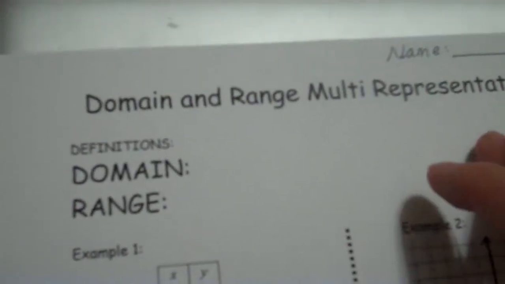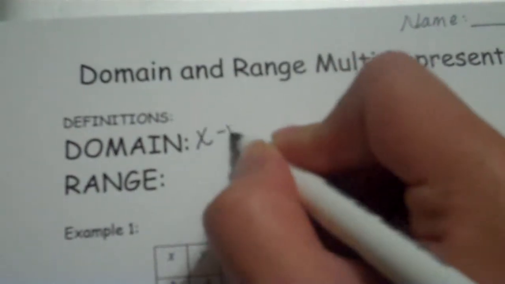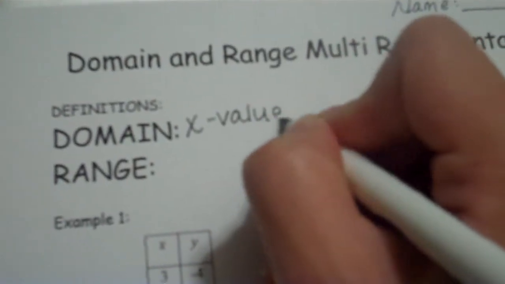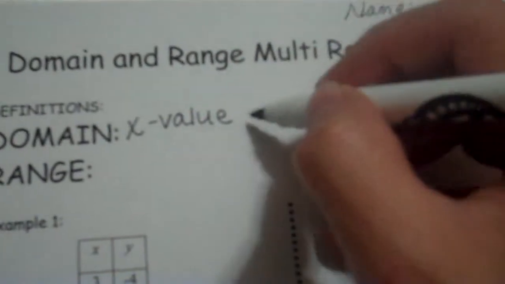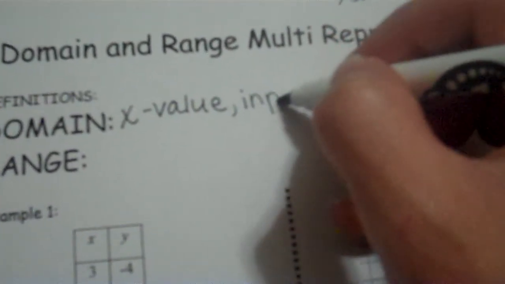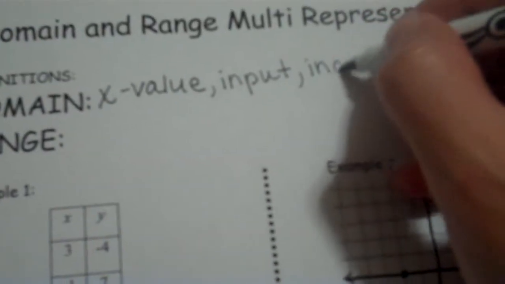Okay? So the first thing we're going to do is re-go over what domain and range are. And it's very simple, and you must memorize this, okay? The domain, the main thing you need to know is it is the X value. Domain means X. However, just in case your algebra teacher uses a different word, we also call it the input, or we also call it the independent variable. So domain is X, which is the input, which is independent.